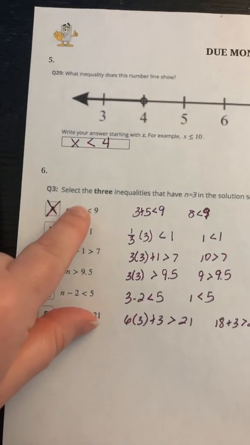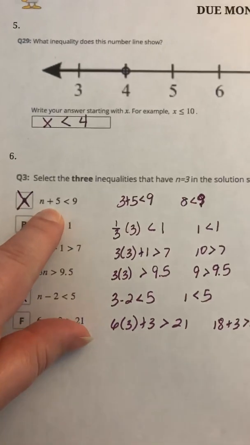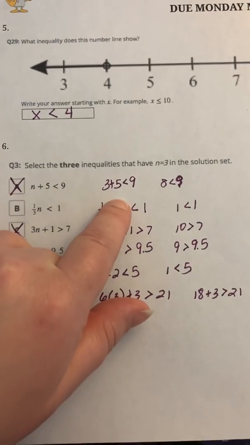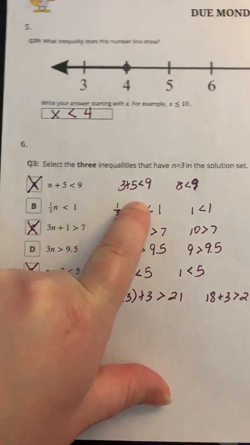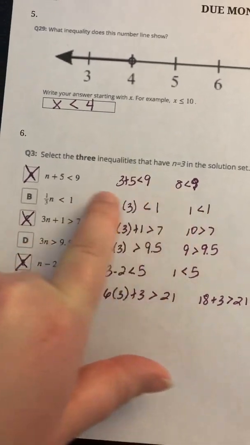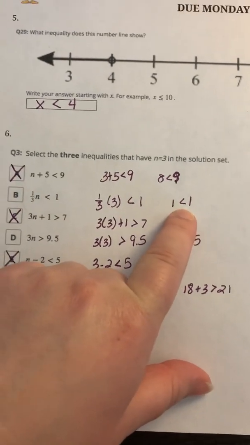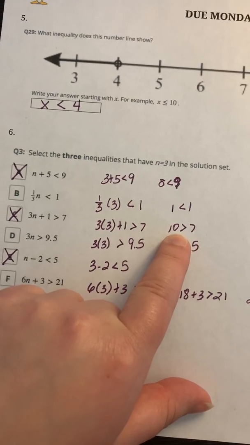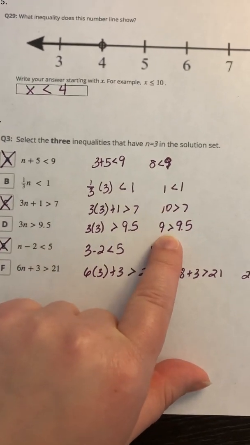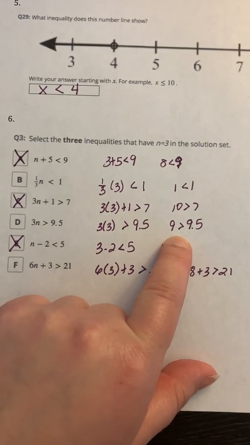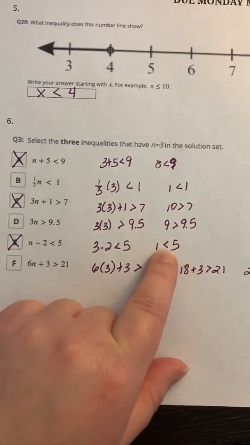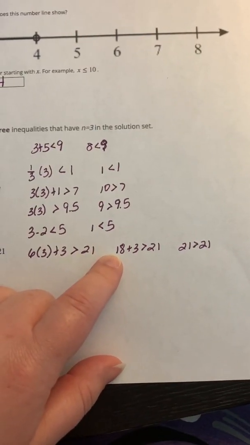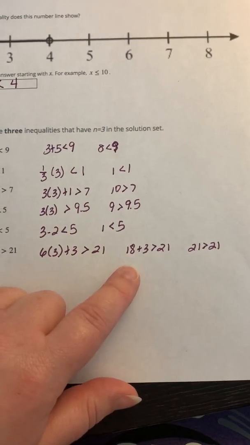So I took each of these inequalities and put in the number 3 for n and solved each one of them. So A is correct because 8 is less than 9. B is not correct because 1 is not less than 1. C is correct because 10 is greater than 7. D is not correct because 9 is not greater than 9.5. E is correct because 1 is less than 5. And F is not correct because 21 is not greater than 21.